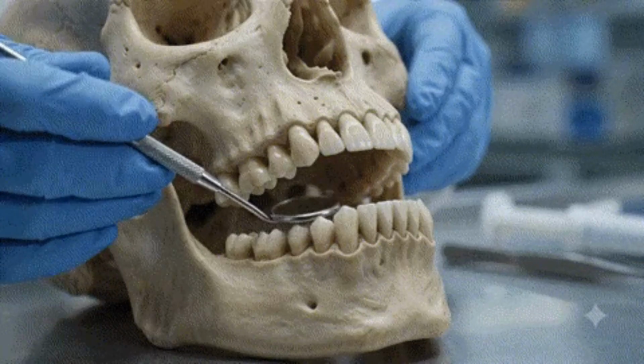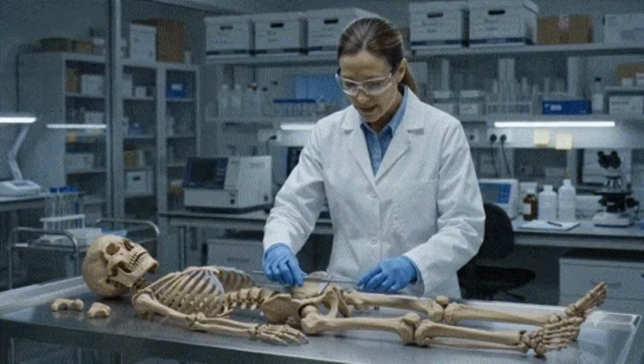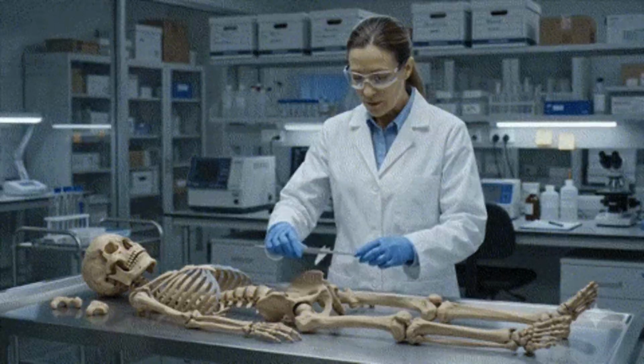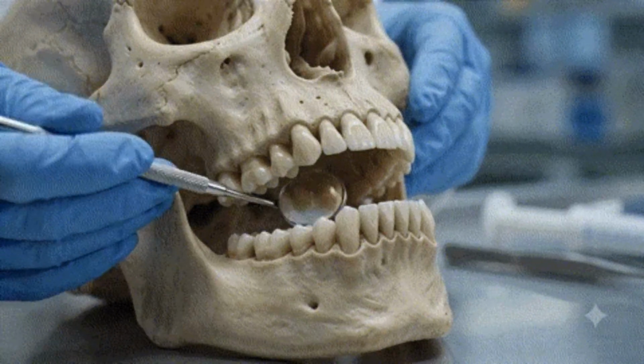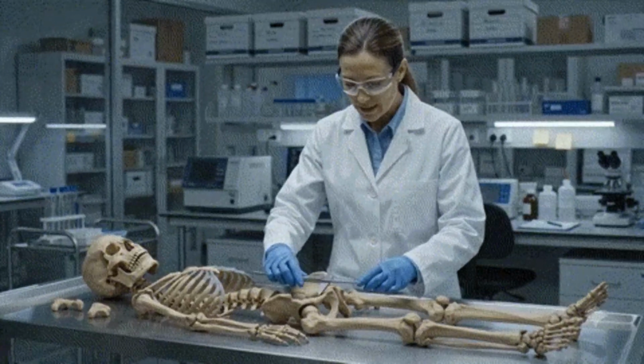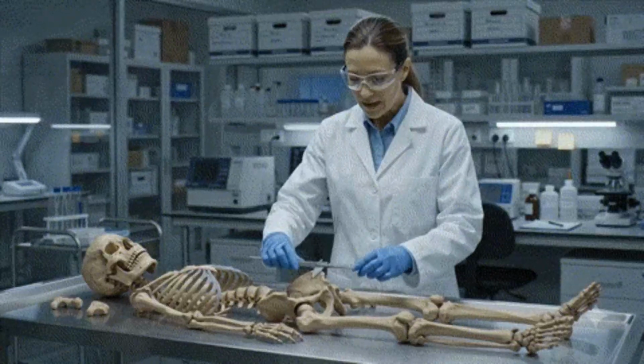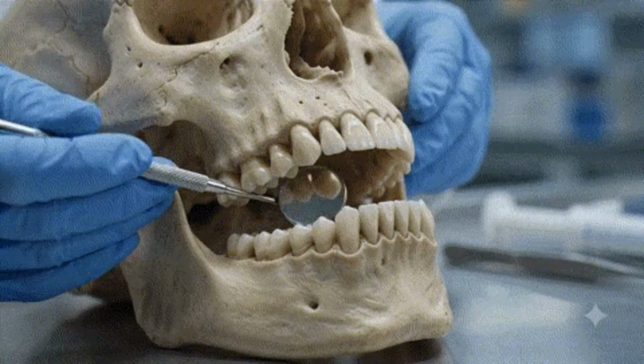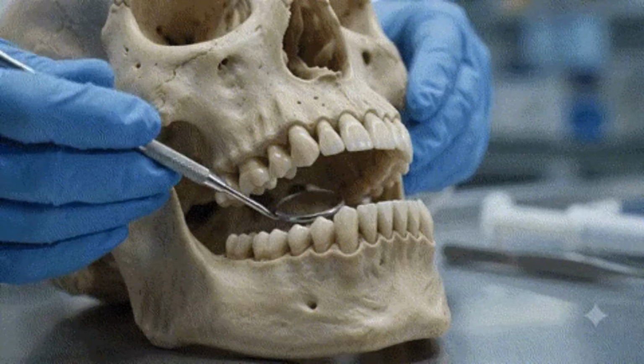Sixth, bones and teeth. In cases involving decomposed or skeletal remains, bones and teeth become valuable sources of evidence. They can help determine identity, age, sex, ancestry, and cause of death. DNA can often be recovered even from old skeletal remains.